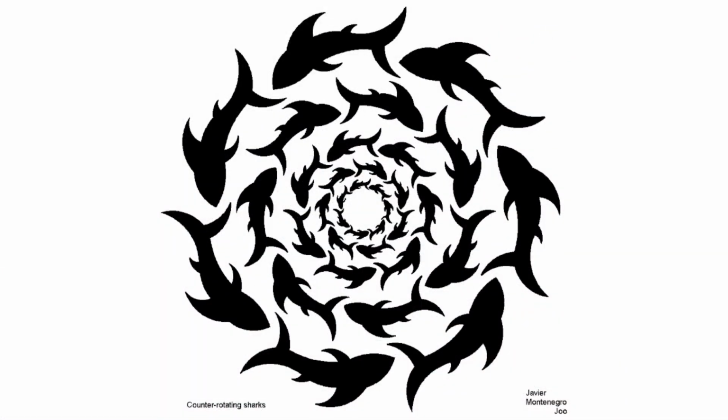Counter-Rotating Sharks is the name of this image, because it shows from the center to the periphery sharks rotating in contrary directions.